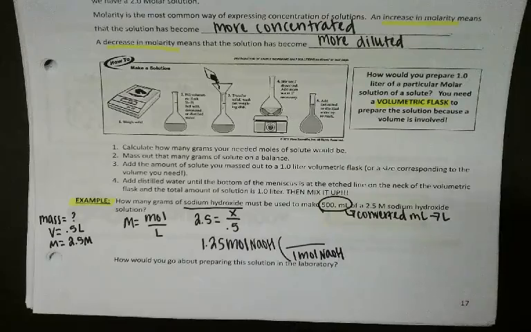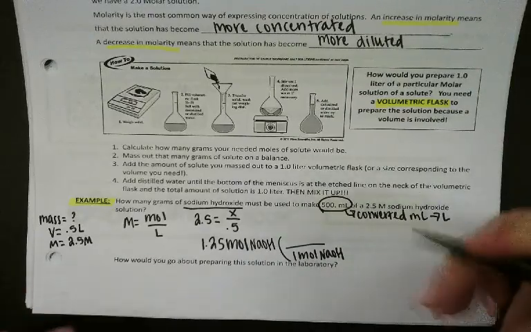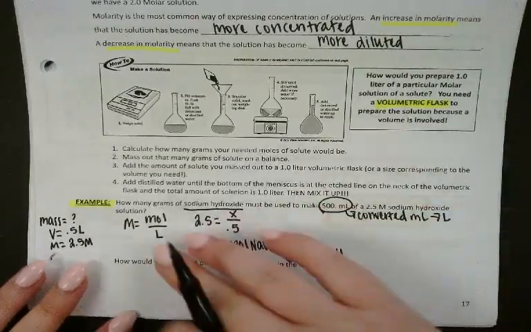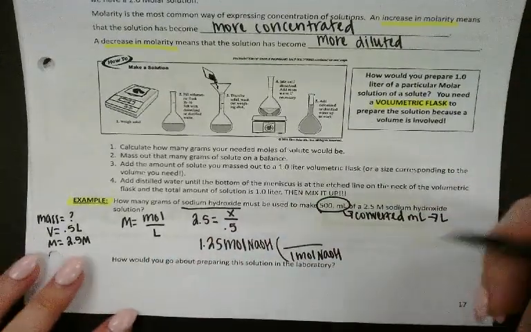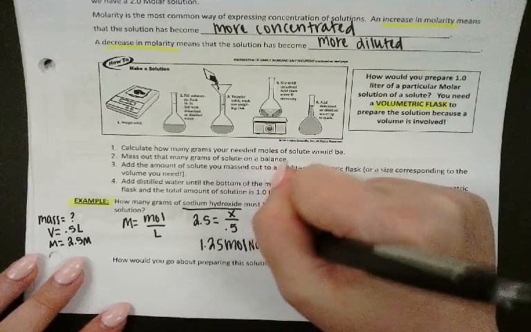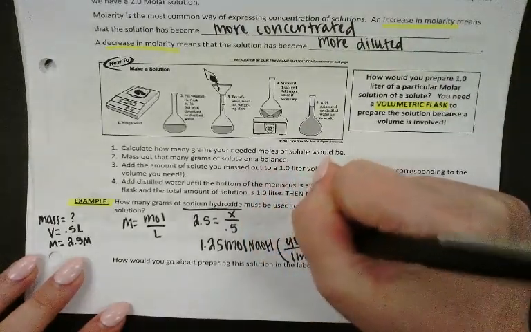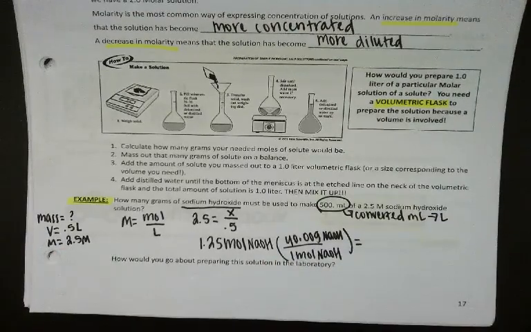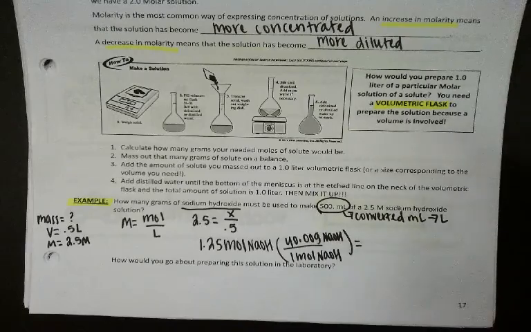What's the molar mass for sodium hydroxide? Anybody? Everybody should be calculating it because everybody has a periodic table in front of them. It's 40. Okay, everybody solve this. And yes, you do have to show dimensional analysis for this. No work, no credit.